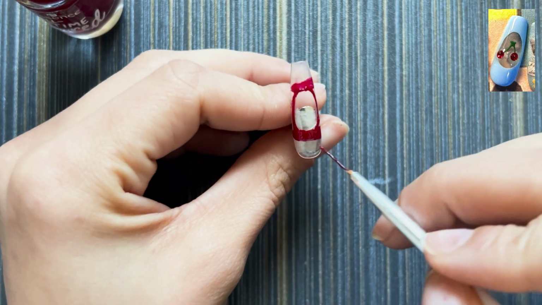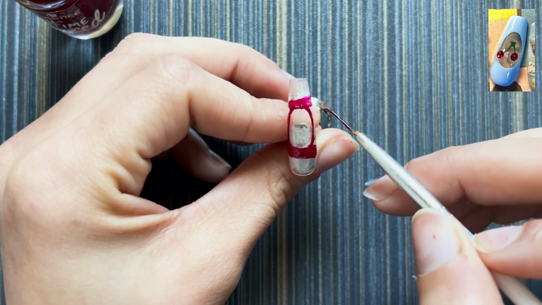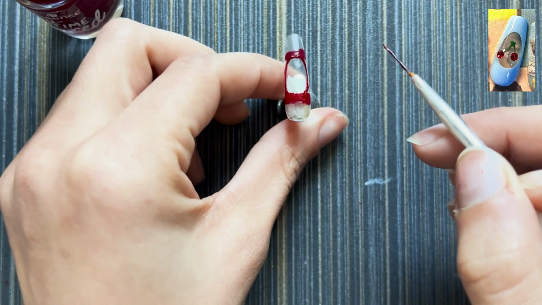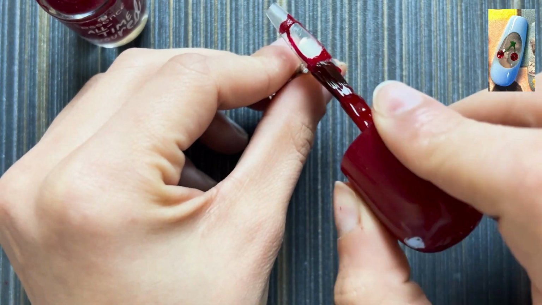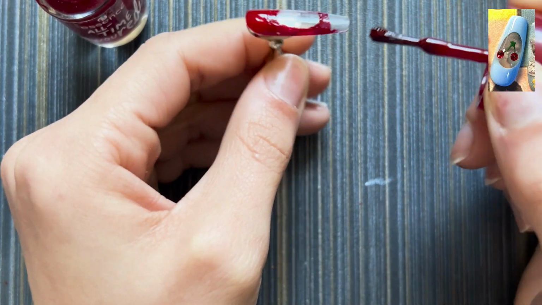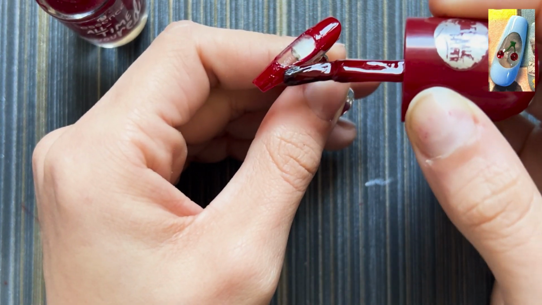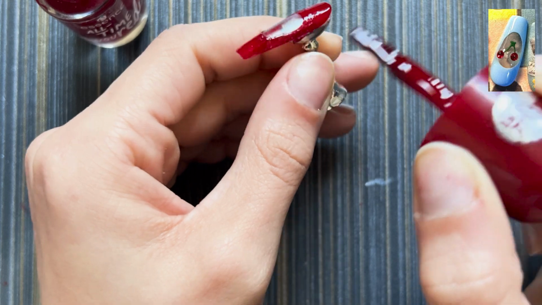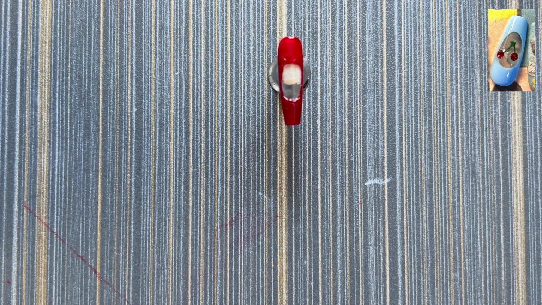Okay, so now I realize that this part needs to be removed, so I honestly don't know if I can do it. Let me just paint around it. Okay, so here's my nail so far.